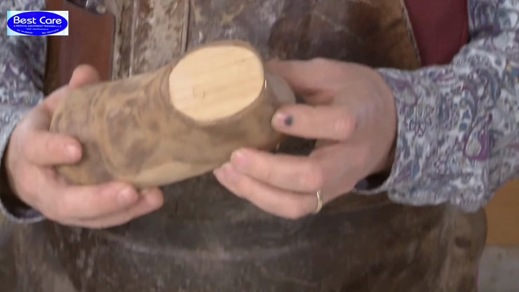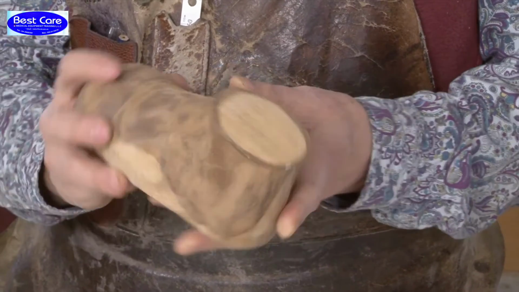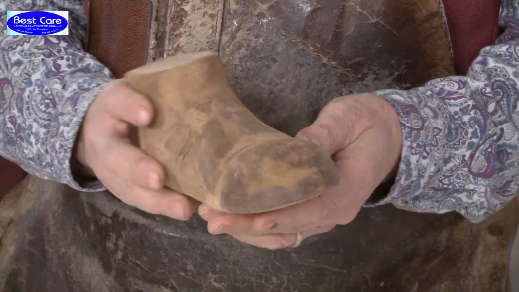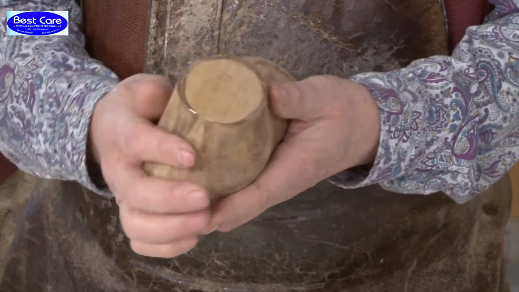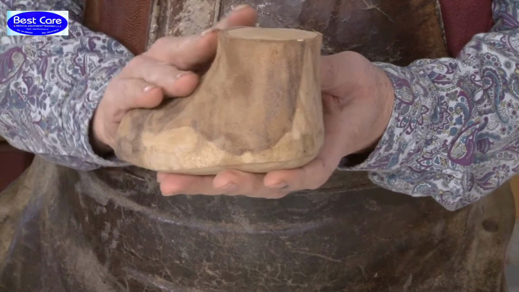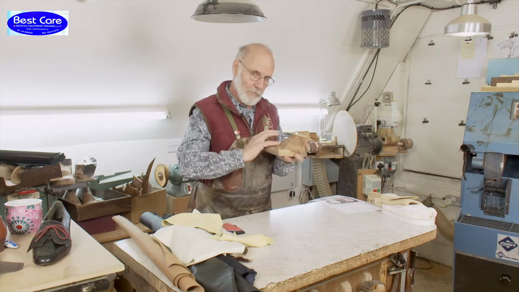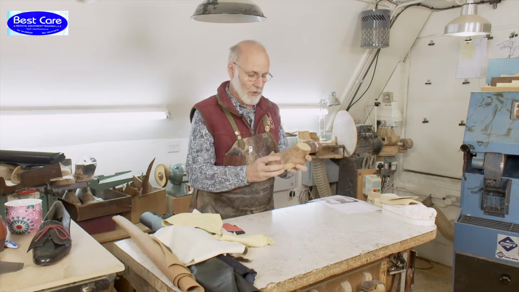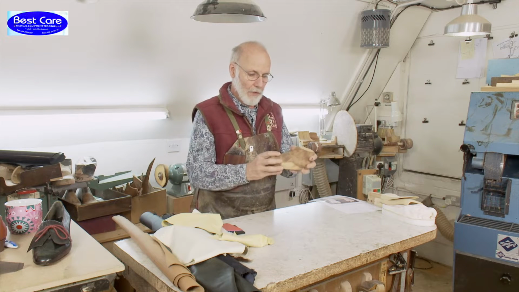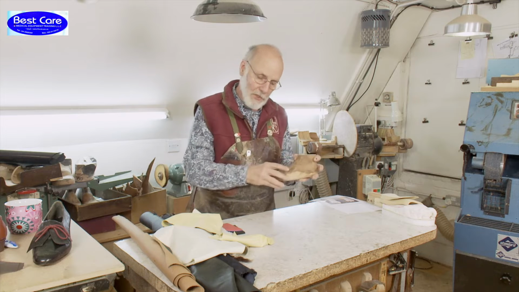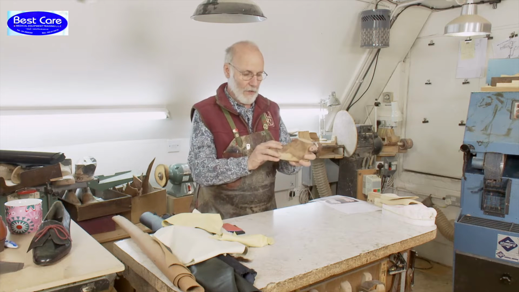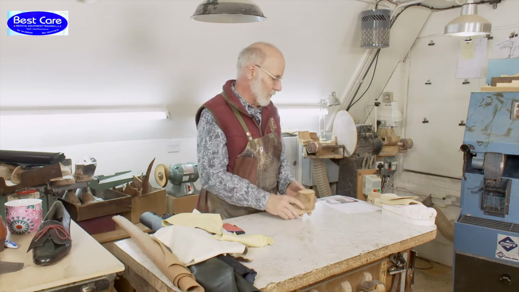This is a last for a child with dystrophic EB, and you'll notice the very, very round shape. That isn't caused by the disease, that is caused by the bandages. The foot is so fragile that it is completely covered in bandages, and so I didn't actually measure the foot. I measured the bandages within the sock, which gives this very, very round shape.